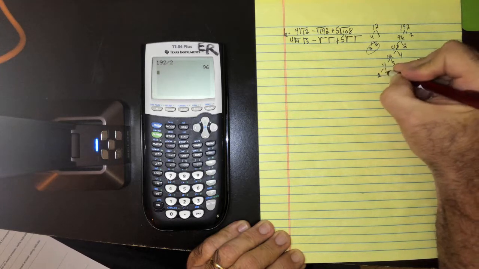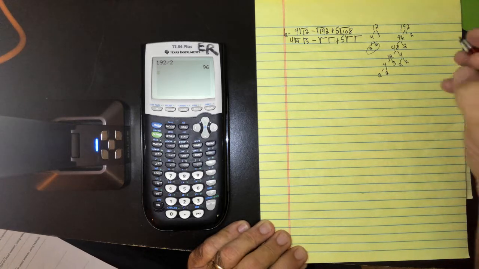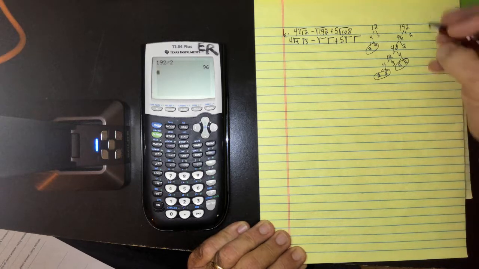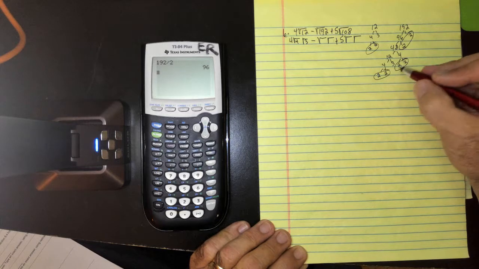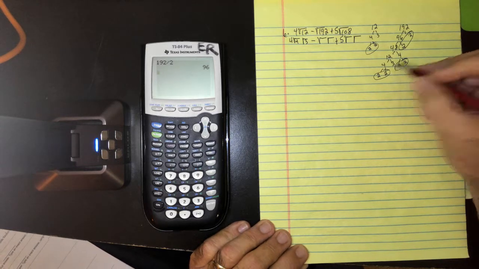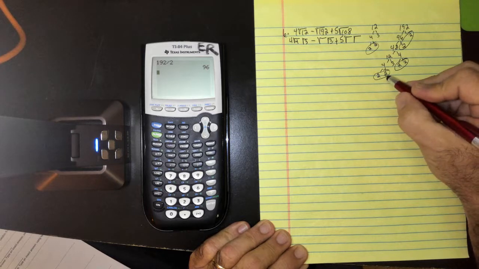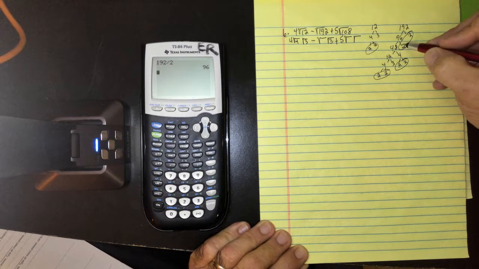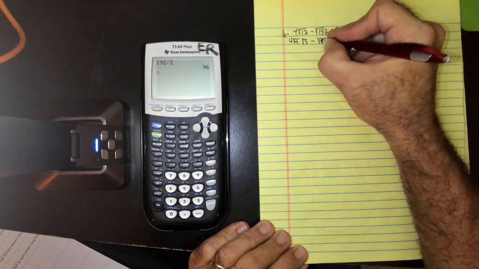4 will be 2 and 2, and then that 4 will be a 2 and a 2. Ooh, so let's see what we got. We got a pair of 2's, another pair of 2's, another pair of 2's. So I got 3 pair of 2's and then a 3. So let's put the 3 here, and then 2 times 2 is 4, times 2 is 8, times 2 is 16, times 2 is 32, times 2 is 64.